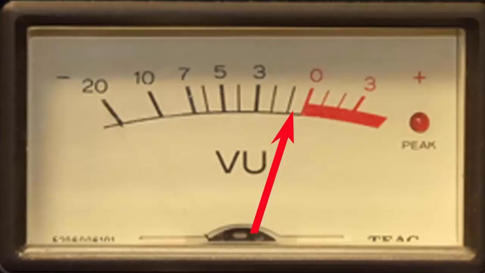There's a reason why we need to record our audio as high level as possible without distortion, and that is to gain a good signal to noise ratio. And I'll explain to you what signal to noise ratio is in the next movie.